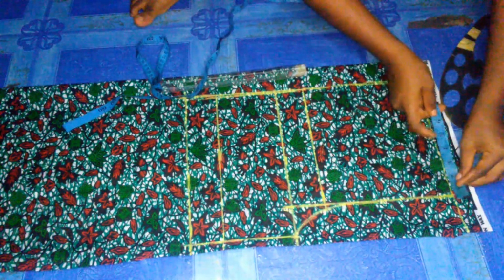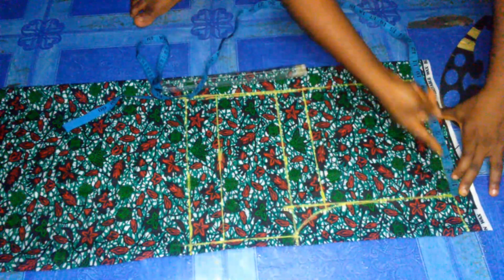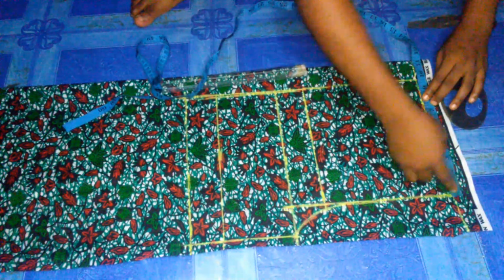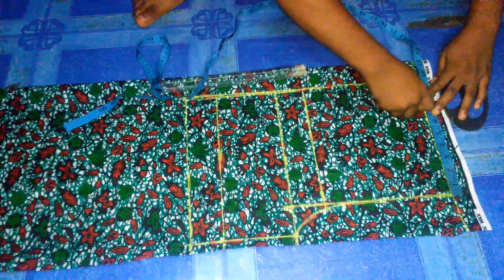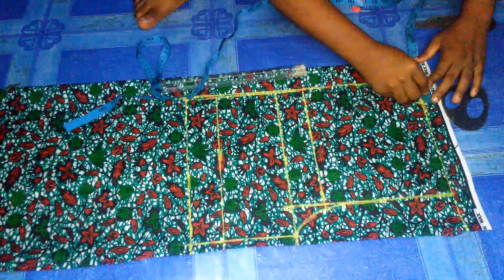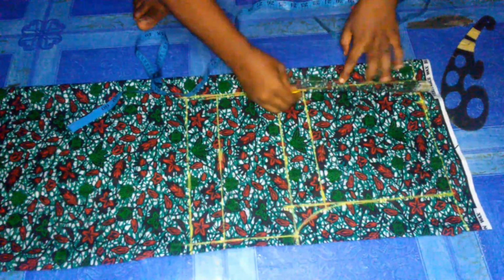At the upper part, I'm going to input my waist measurement, my waist divided by 4. From my crotch line is where I will start to input my waist measurement. My waist divided by 4 plus 1 inch dart intake. So I've gone ahead to mark it.